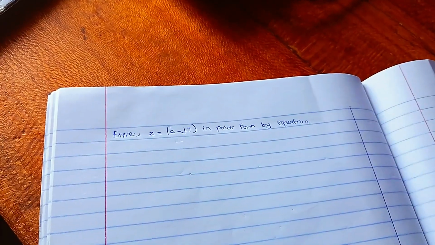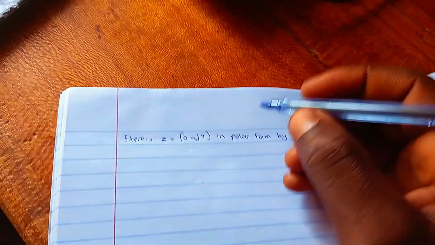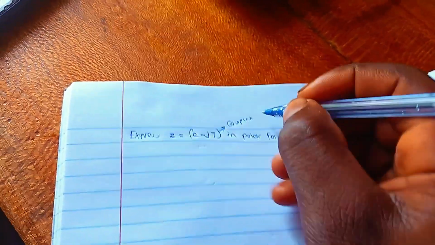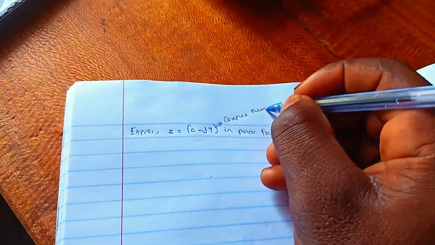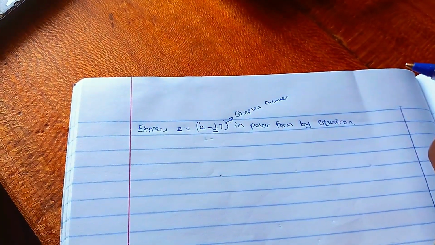This question was derived in a topic known as complex numbers. Why? Because it has the coefficient of j.